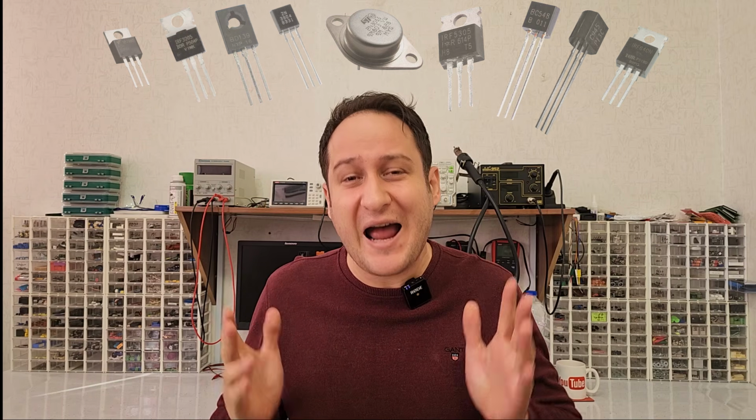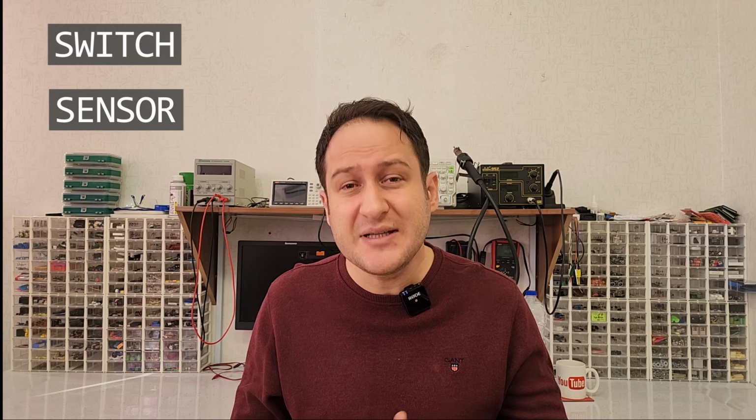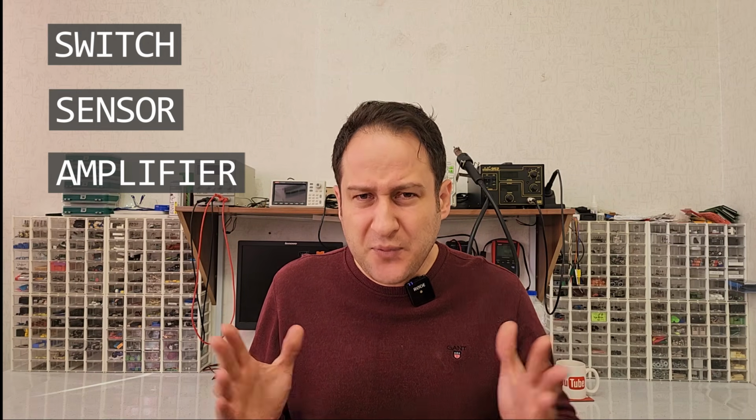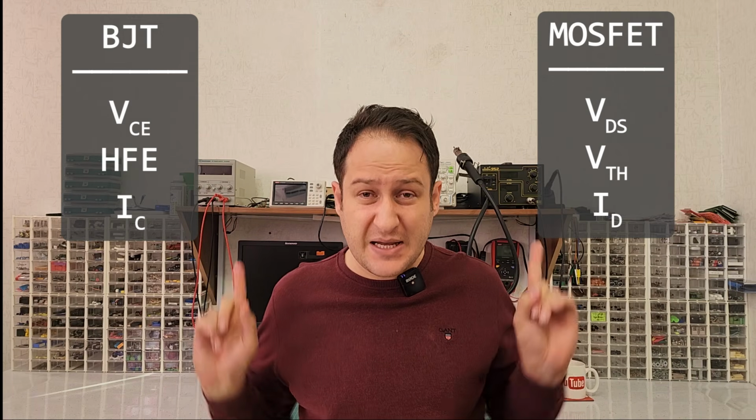These lovely components are called transistors. They are available in various types, shapes, and characteristics. Transistors are so important to learn and mysterious. Transistors have 3 main categories of application: using the transistor as a switch, using the transistor as a sensor, and using the transistor as an amplifier. But before going to the first application, I have to mention that transistors have many parameters. I made this video assuming that you are familiar with these basic parameters. So let's go to the first application.